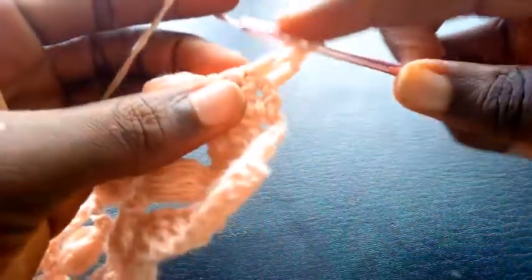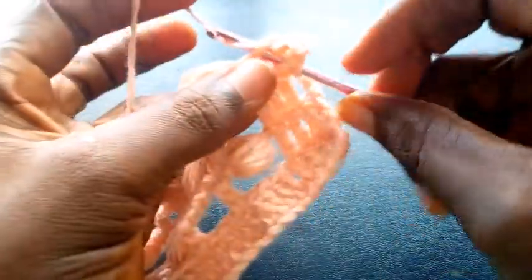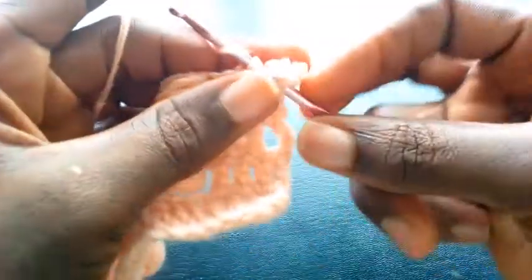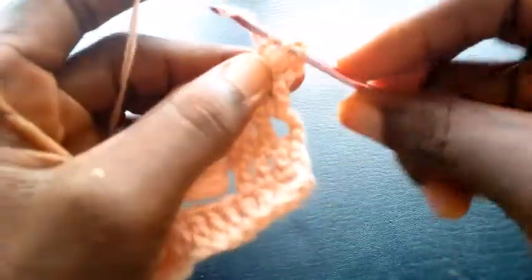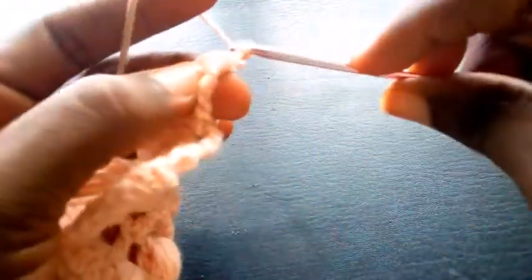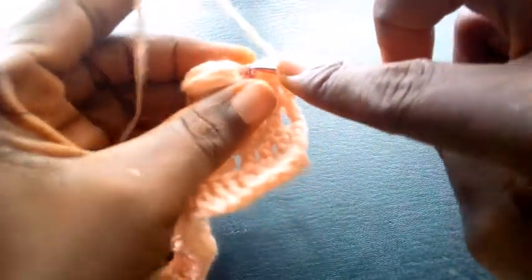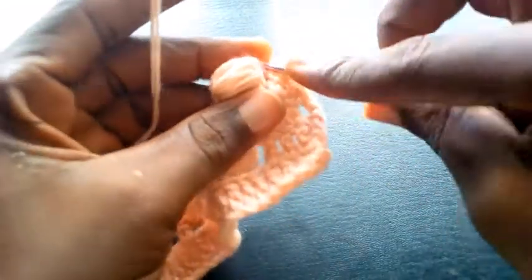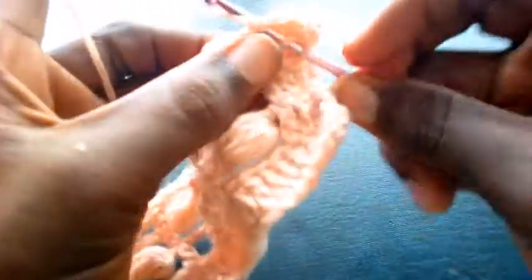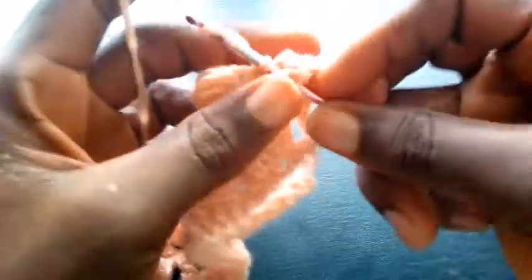So right now I proceed, triple crochet into the next loop here. I hope you are following. If you have any question, please let me know so that I can attend to your question. Triple crochet right there.